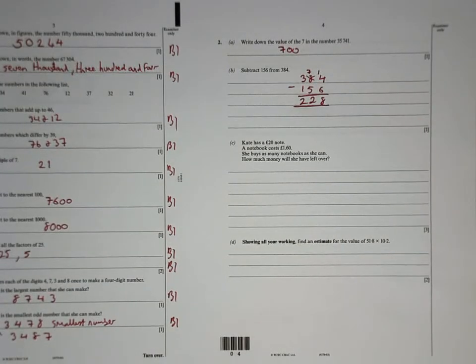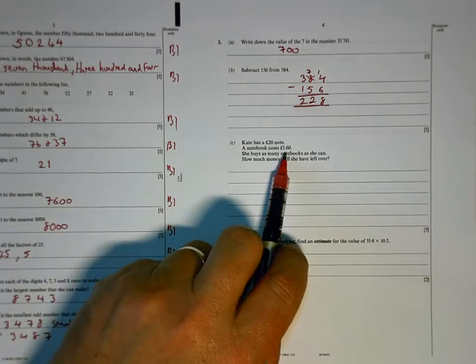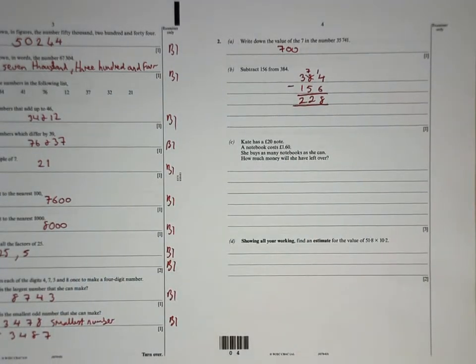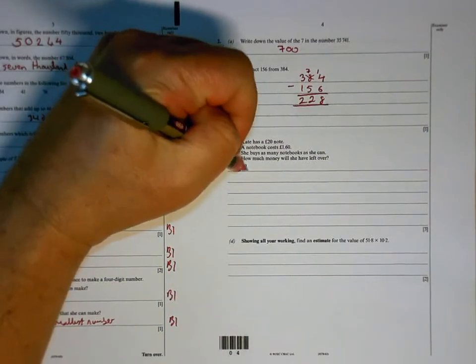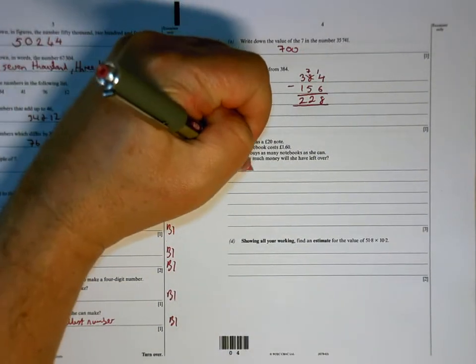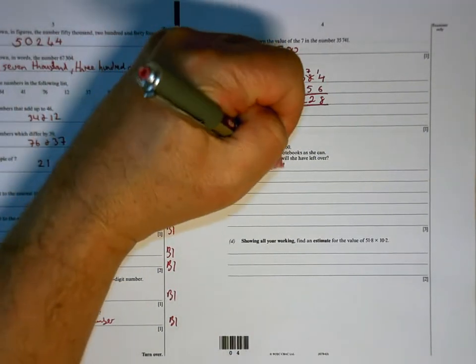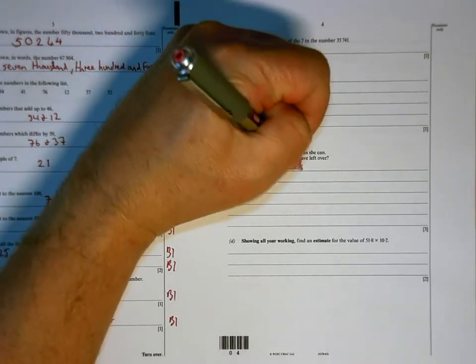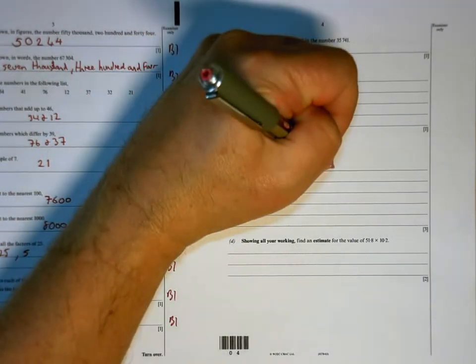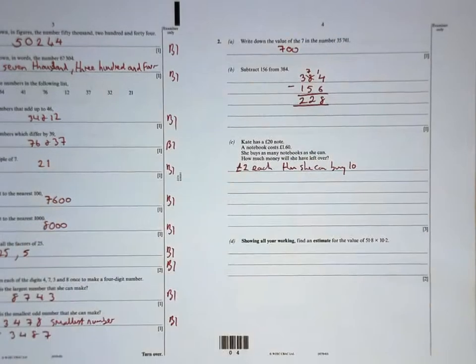Kate has a £20 note. A notebook costs £1.60. She buys as many notebooks as she can. How much money will she have left over? So if you round the £1.60 to £2 each, then she can buy 10.